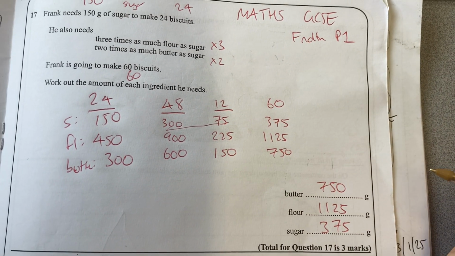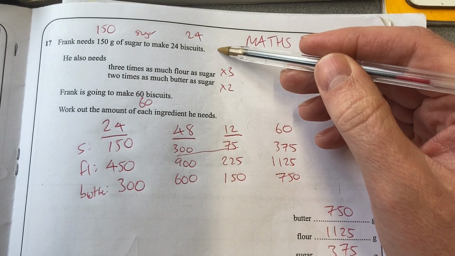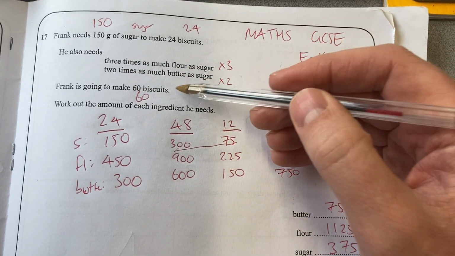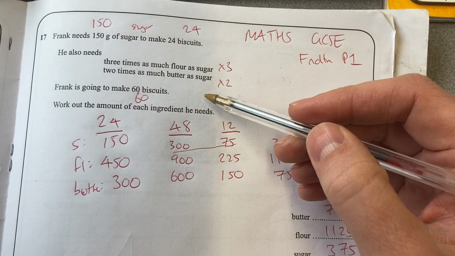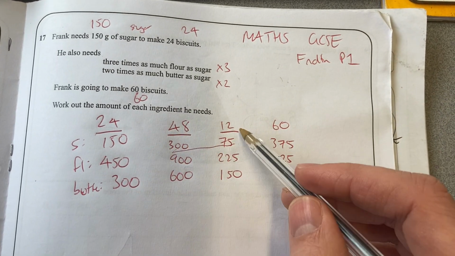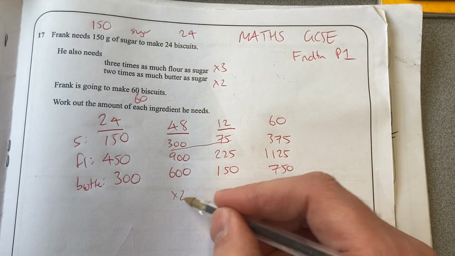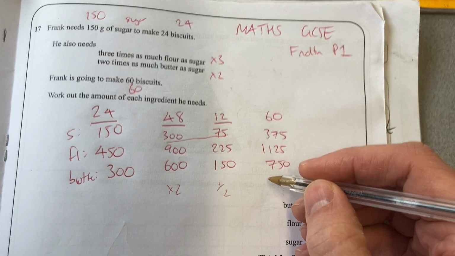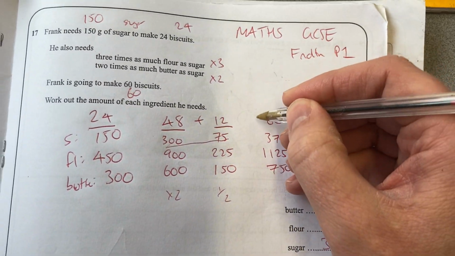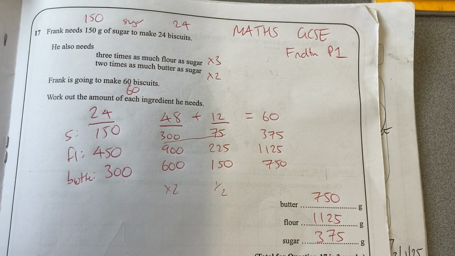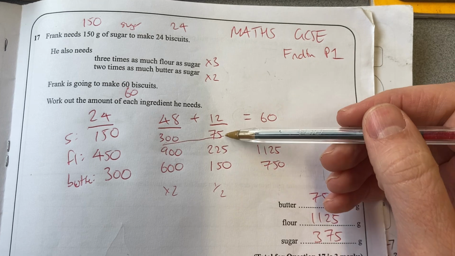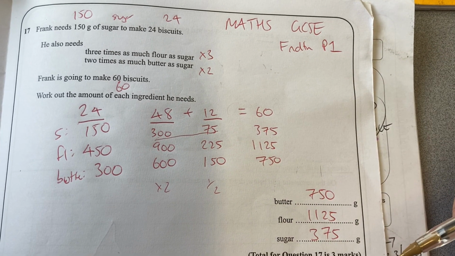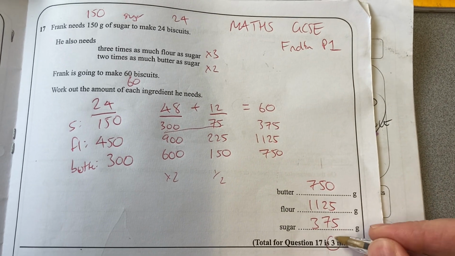So there you go. That's taking 24 and saying, well, it's not a factor of 60, so I can't just double it directly. But if I double it and halve it, so I've times by 2 there, and then I've added those two together, 48 plus 12 is 60. So I've taken the original amount, doubled it to get 48, halved it to get 12, and then added those two together to get 60. Okay, that's 3 marks there.